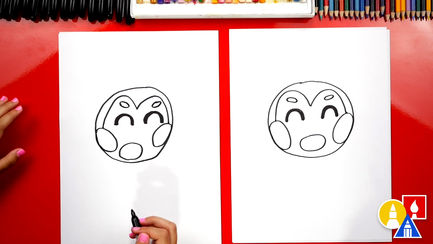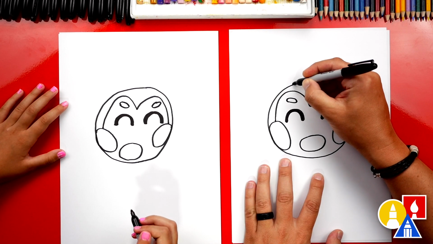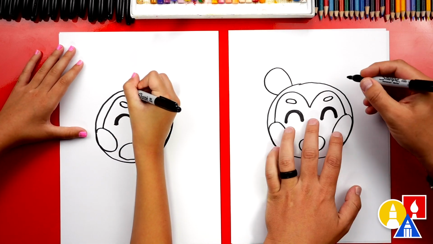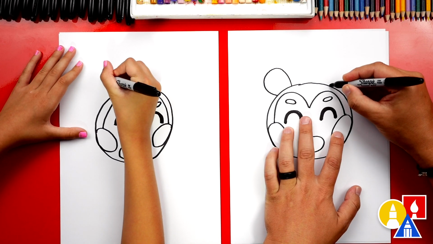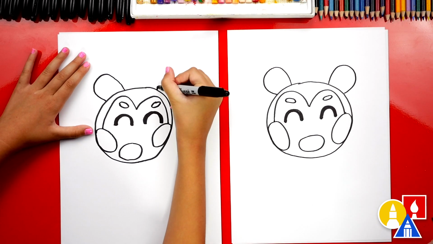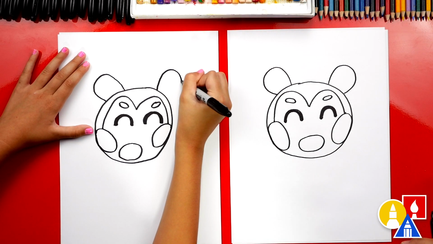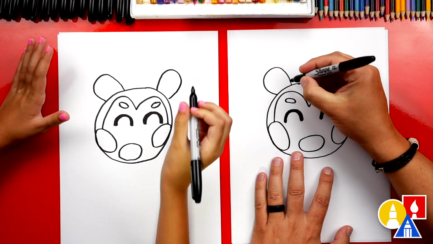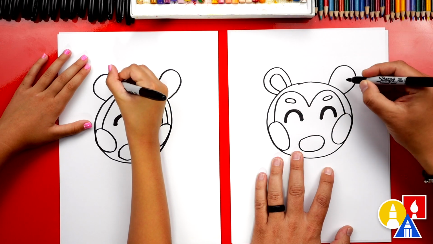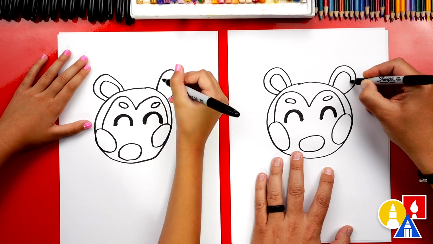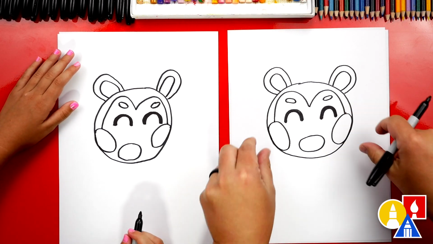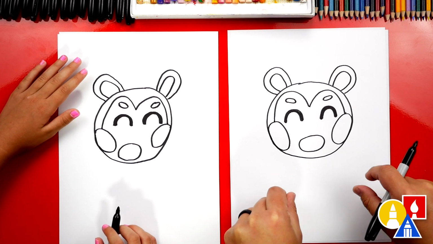What should we draw next? Her ears. Let's draw a big ear right here. We're going to come up, around, and then back in. It almost looks like a circle or an upside down U shape. And then we'll do the same size ear on this side. Then let's repeat that same shape, but smaller and inside of the first one. We're going to add her quills, or her hedgehog spikes, at the very end.